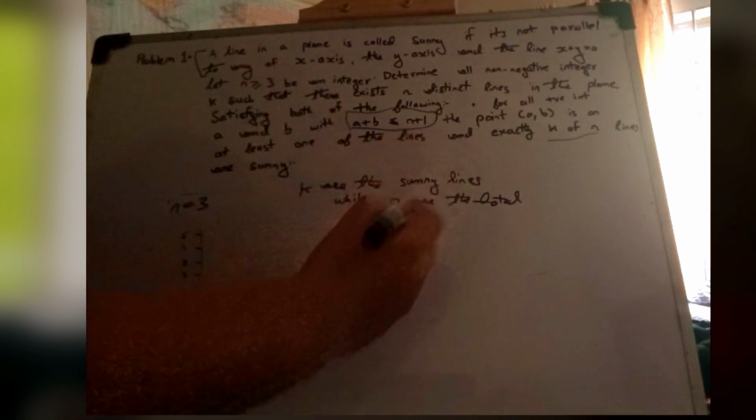Now using that equation, a plus b must be less than or equal to n plus 1, and with n as 3, that is 4. So the sum of both coordinates must be less than or equal to 4, right? The total points we have are 1, 2, 3 in the first row, then 1, 2, and 1.